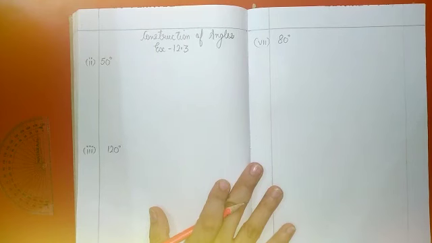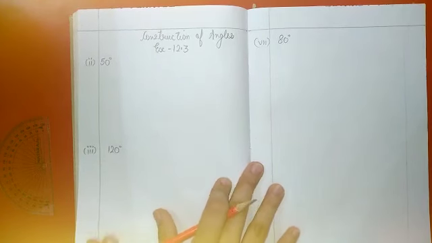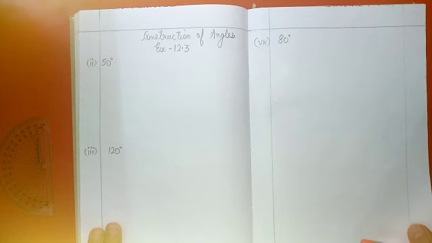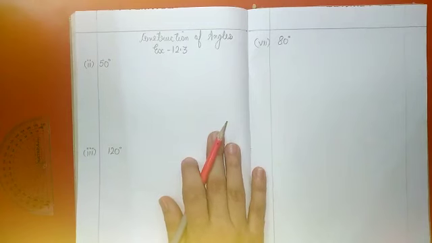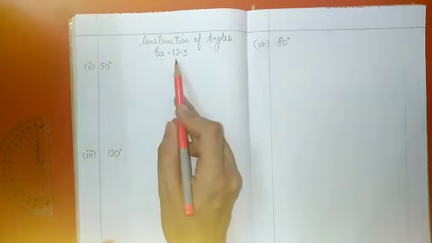Before I start, you all have to note down one very important thing: you have to draw these margin lines which I have drawn on every page. As there is no margin line drawn in this notebook, you have to draw it yourself. Okay, let's start with the construction of angles, that is your exercise 12.3.